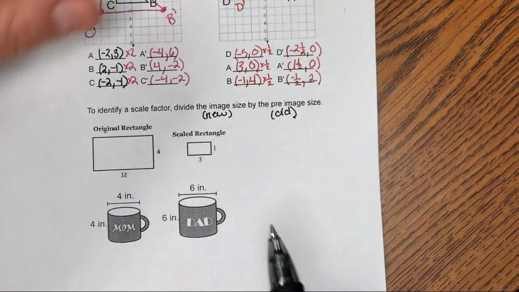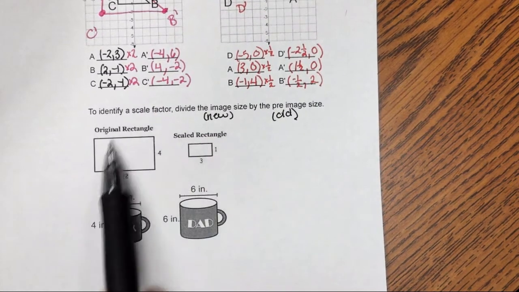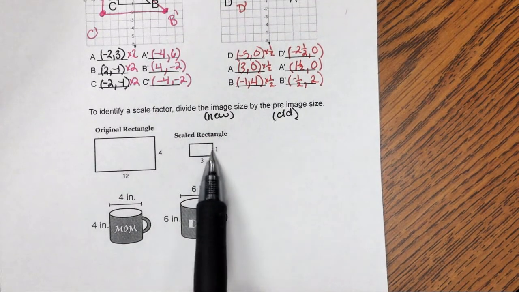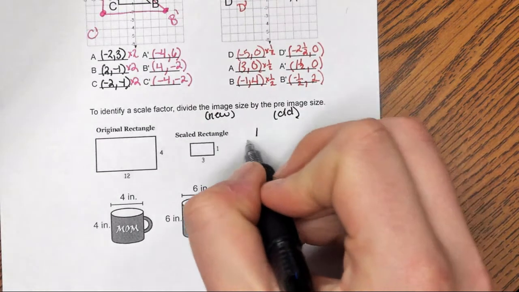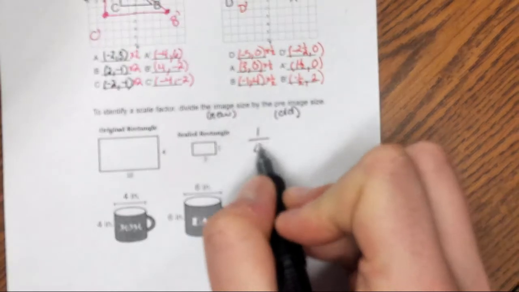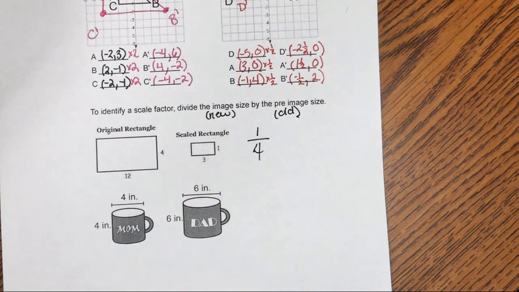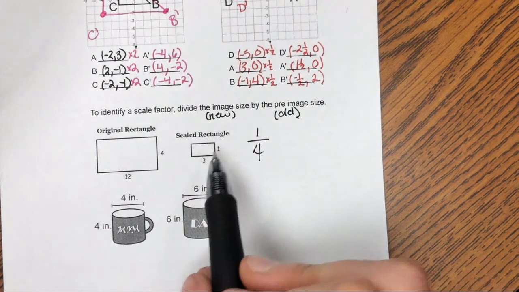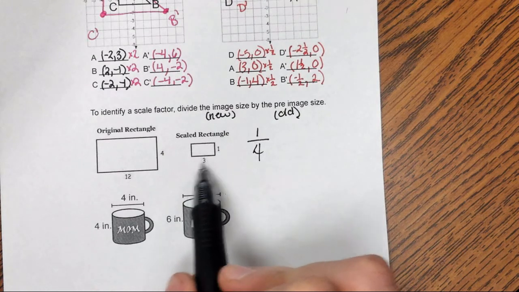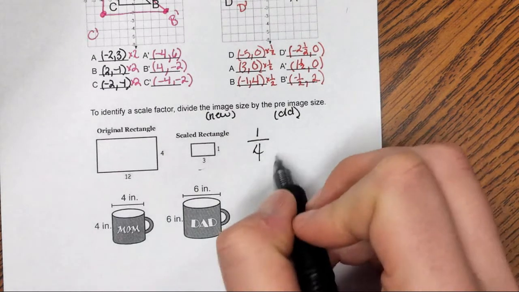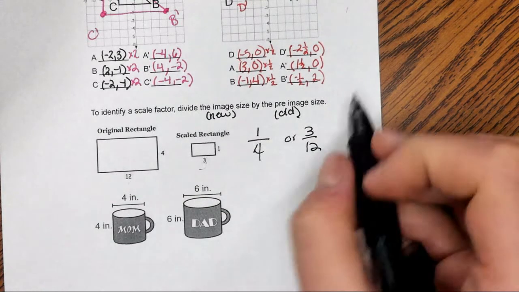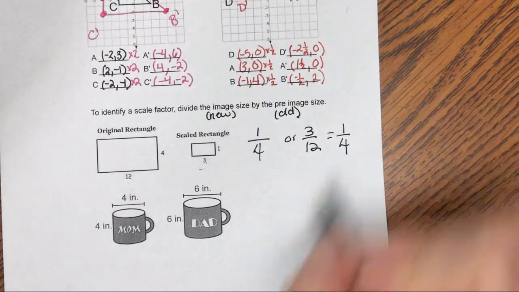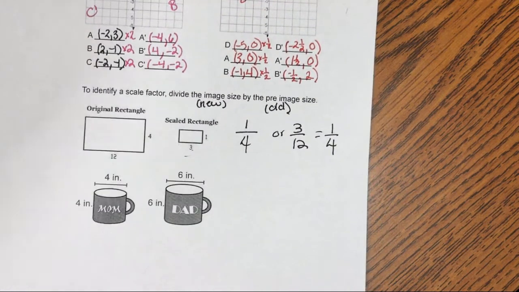Okay, so for example, to look for my scale factor here, I would divide my new shape width of this rectangle, 1, and that would be divided by 4. So my scale factor would be 1/4. Okay, or if I did the other way around, right, I could use my length, 3/12, and that would simplify down to 1/4. So either way, my scale factor for that first question is 1/4.